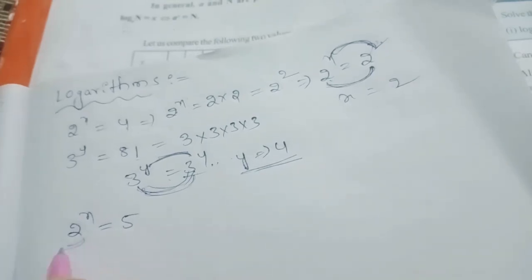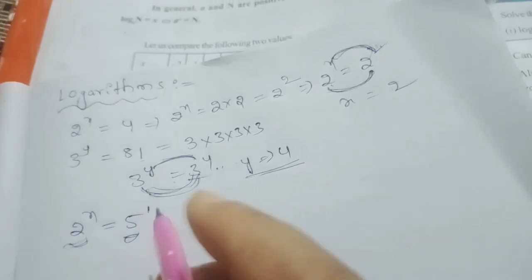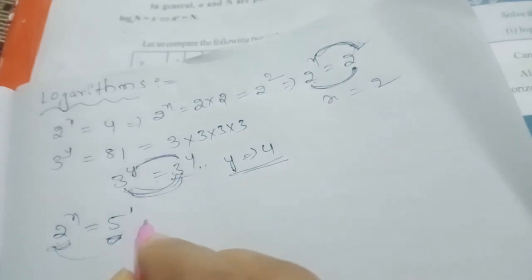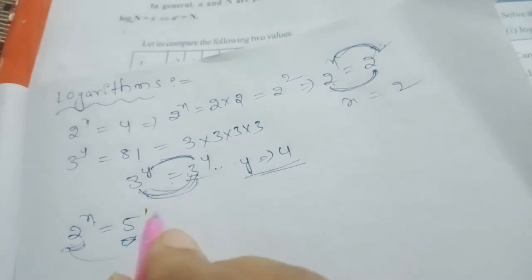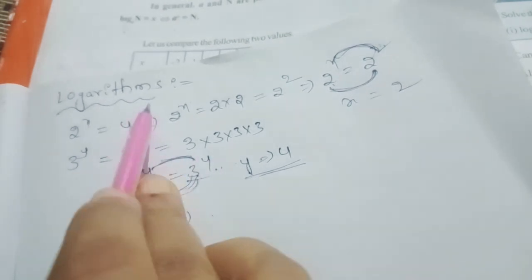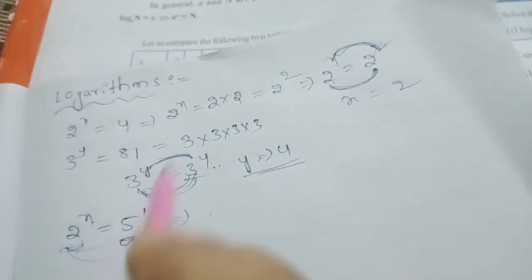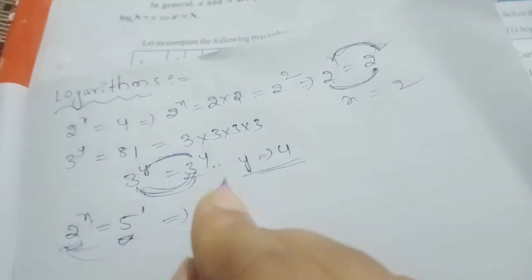What are the bases? This is the 2, this is the 5. The bases are not the same. So how do we find the x value? We cannot write it directly, so logarithm is introduced for this. అందుకనే మనం రాయలేని వాటిని కూడా లాగారిథంలో రైట్ చేయొచ్చు. So how to write, we can see that.